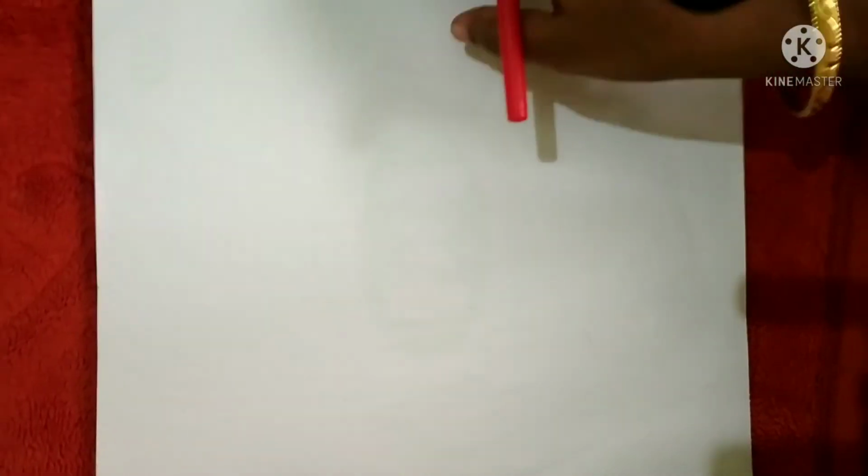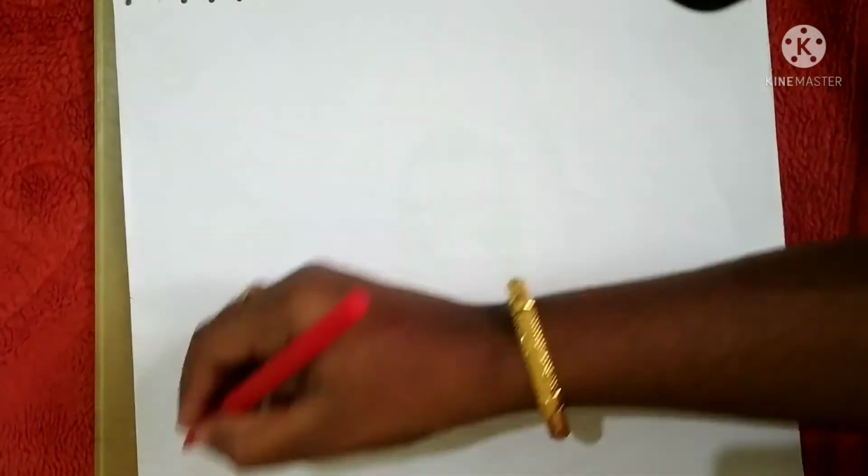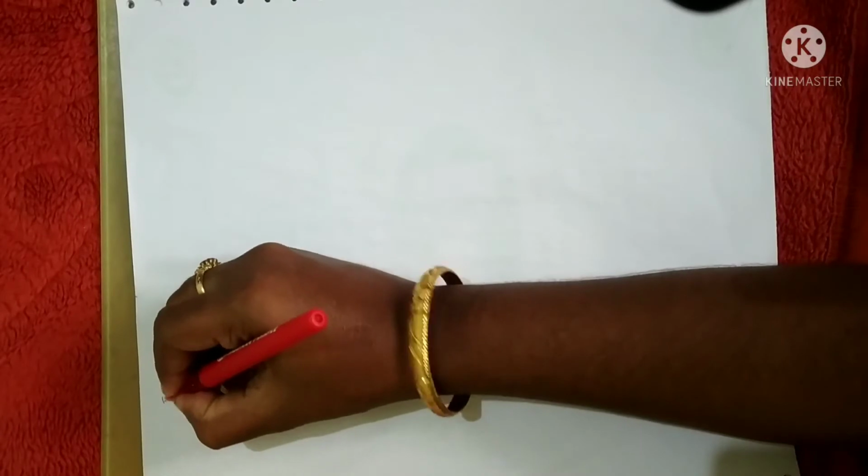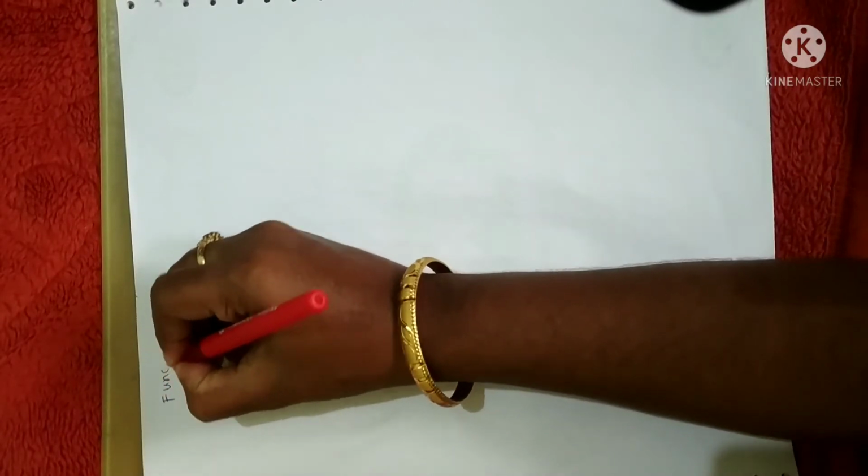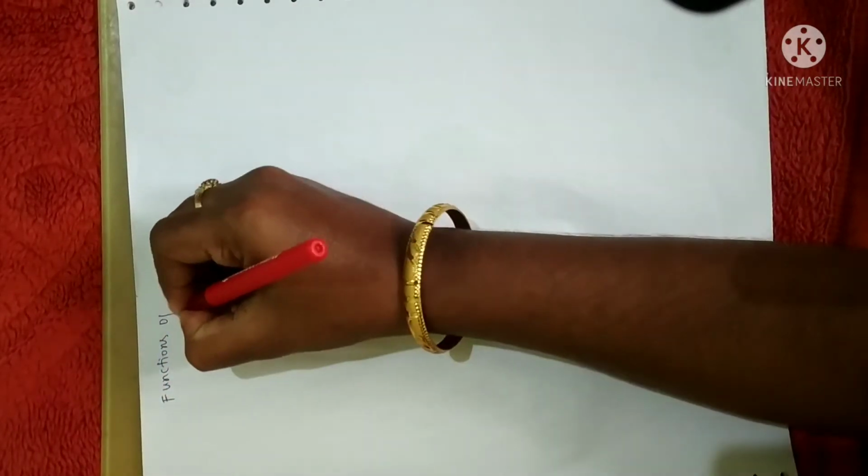Hello everyone. In the fourth unit, in this session we are going to explain one of the important concepts called functions of bounded variation.